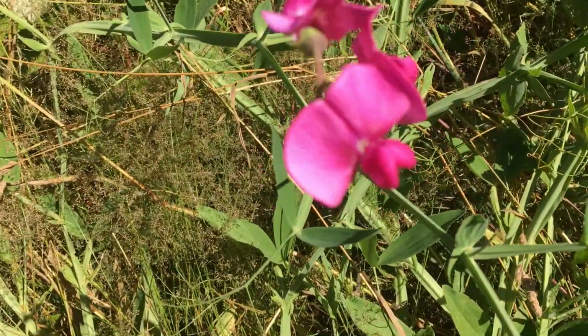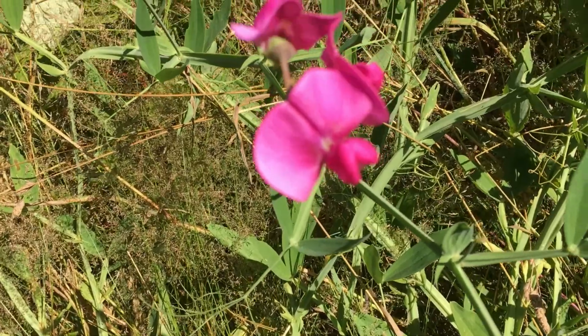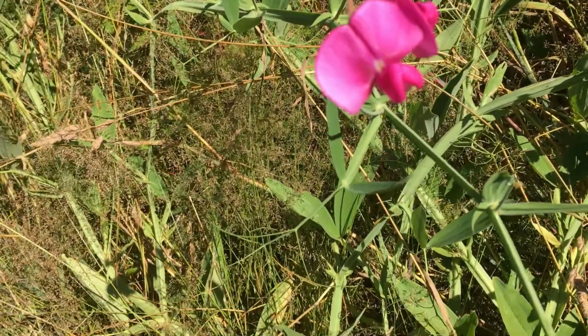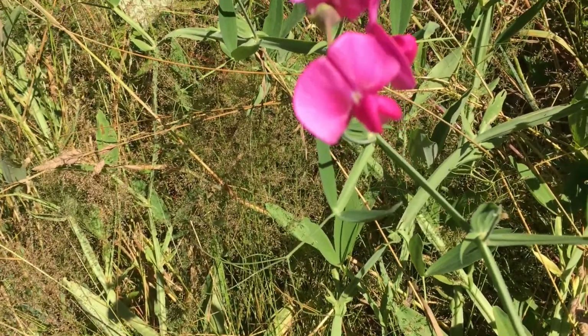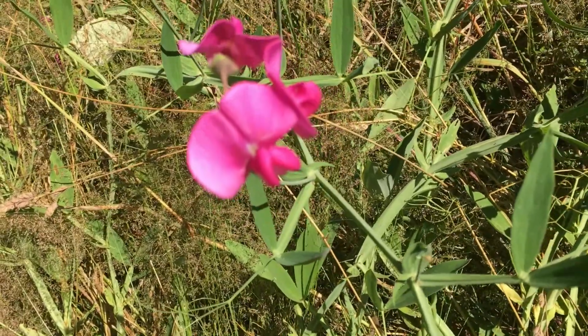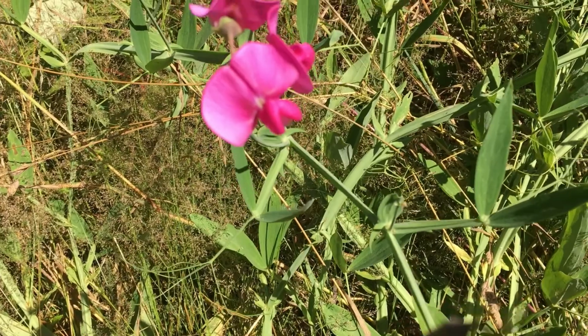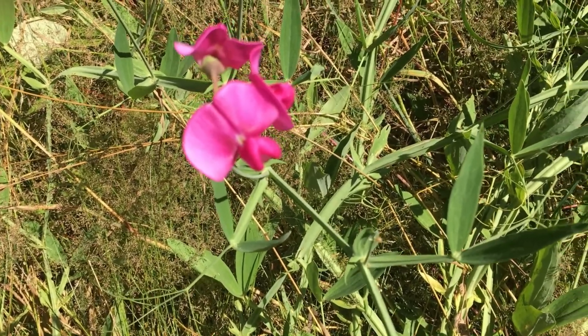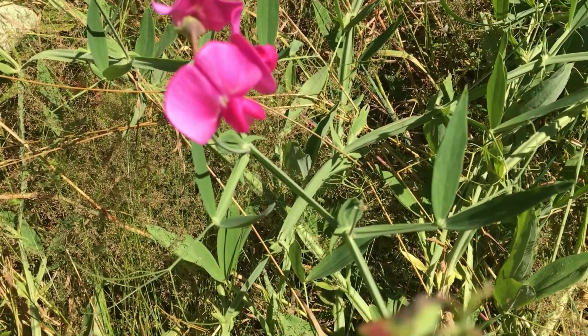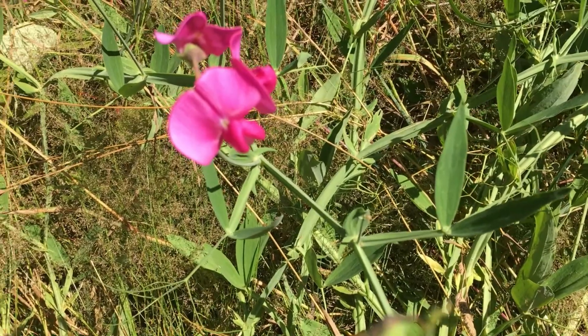And then the flower is a typical pea flower, a papilionaceous flower, which we'll talk more about that structure later on. And it would form a bean type of fruit also, with seeds inside. Lathyrus latifolia in the bean family Fabaceae.